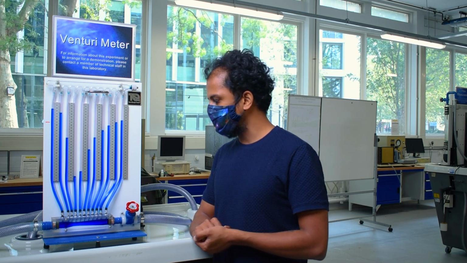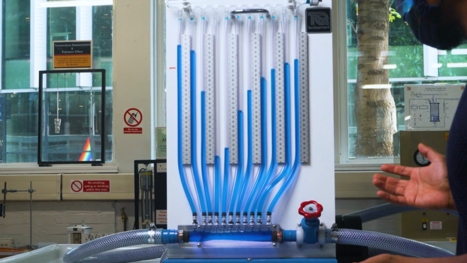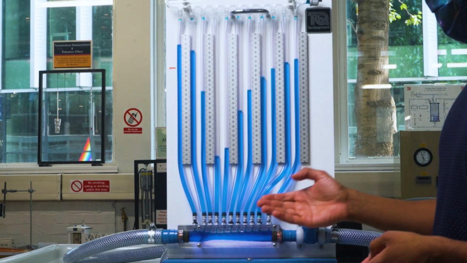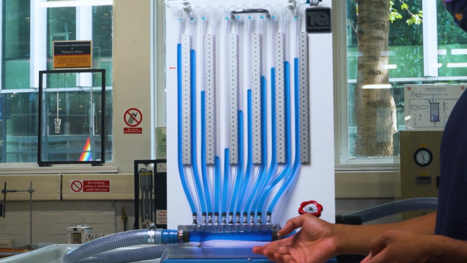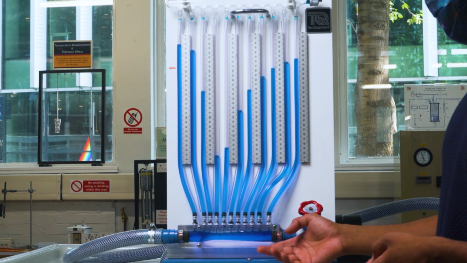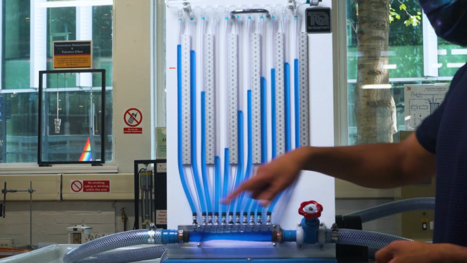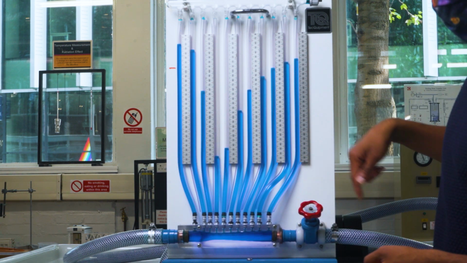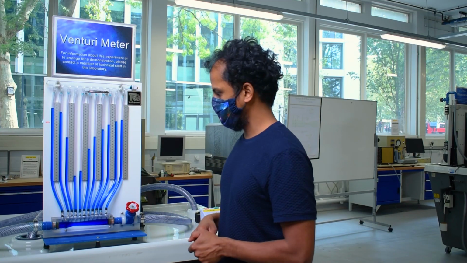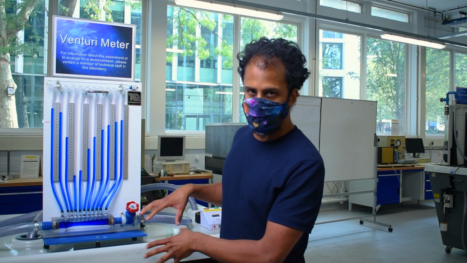Right, welcome to coursework 3, the Bernoulli experiment. This is your third and final lab experiment. So what we have here is the setup, which is the Venturi meter down here in the Perspex box, an array of manometers, and a tube that cycles the constant discharge through the system. And inside here, there's a pump doing all that work.